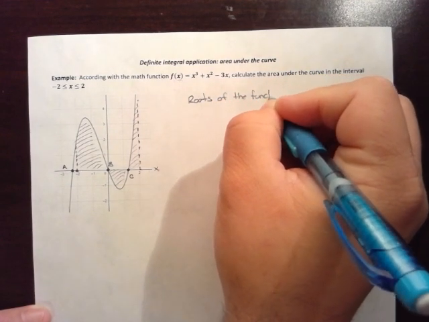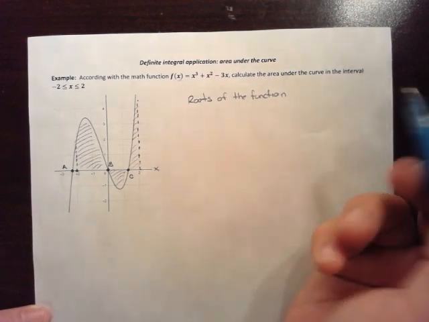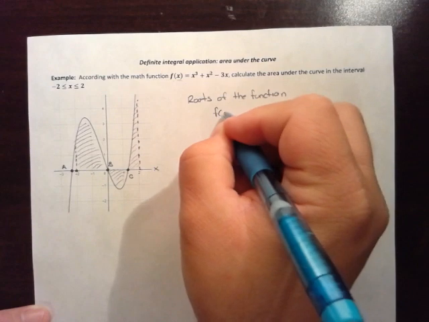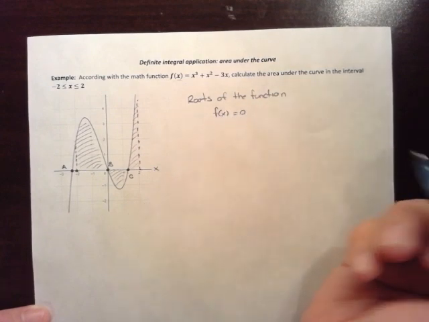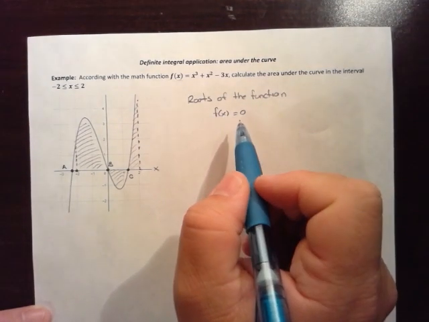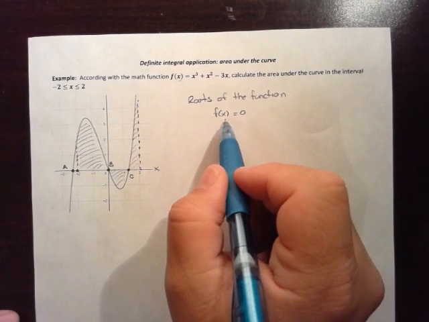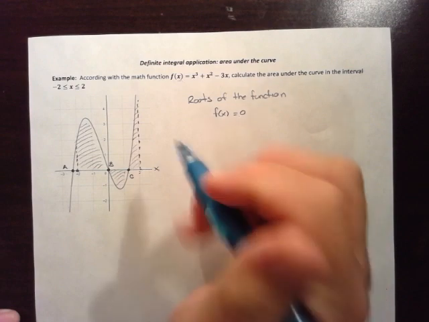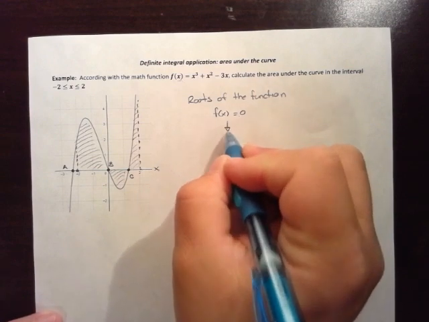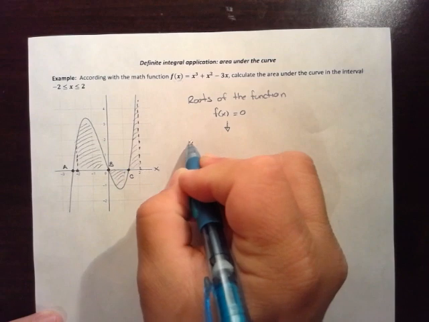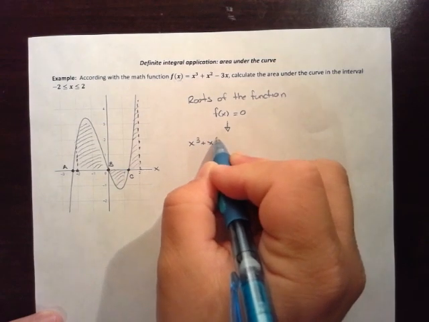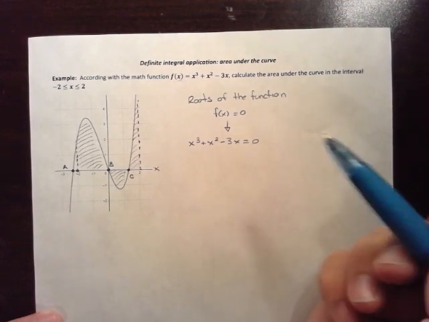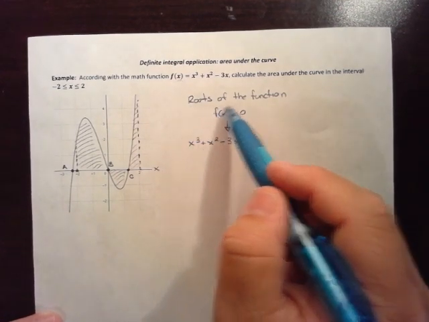And the question is, how do we calculate the roots of the function? It's very simple. You need to set the function equal to 0, and then look for numbers that, substituted over here, here, and here, give you 0. So in that case, we're going to rewrite the function: x cubed plus x squared minus 3x equal to 0. This is the first step to find the roots of the function.